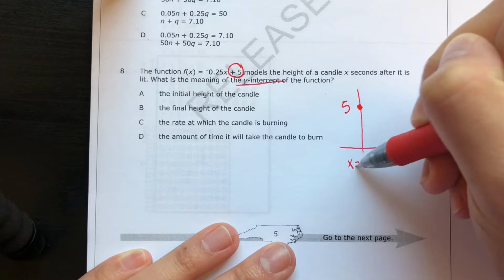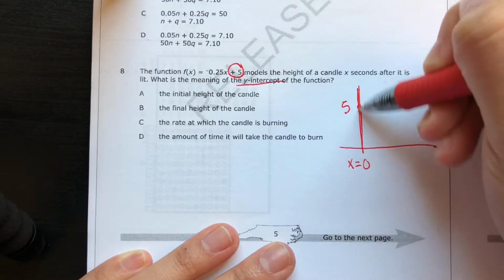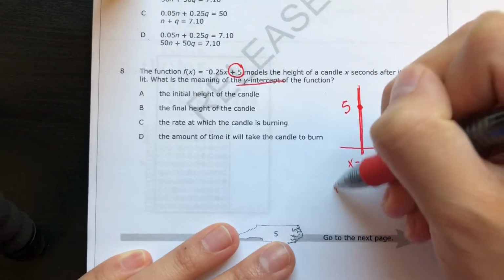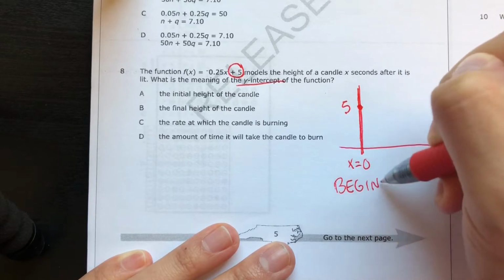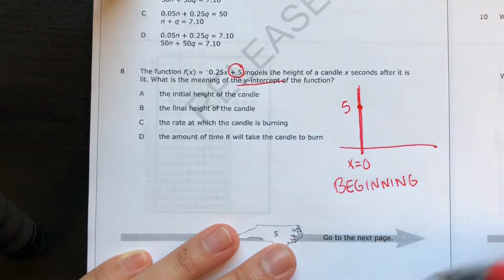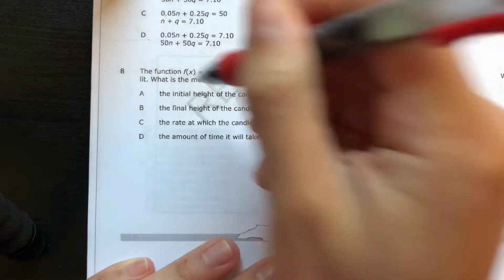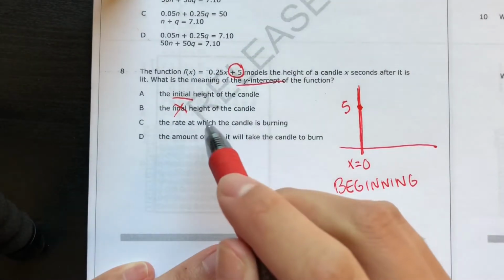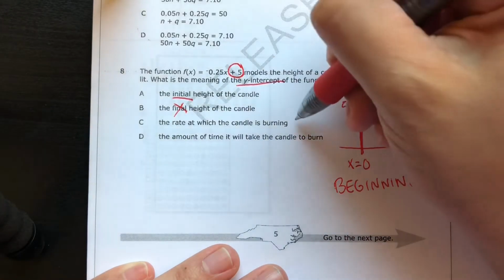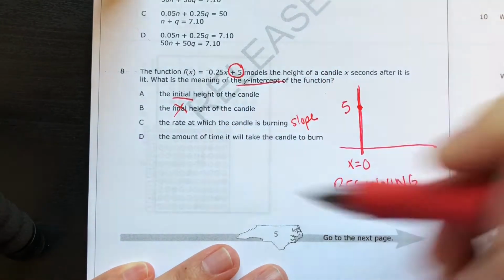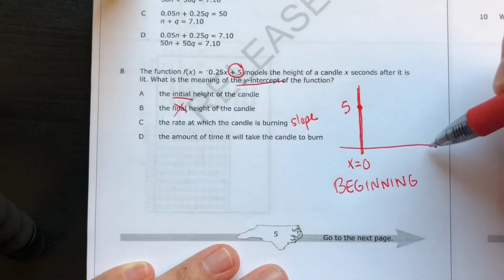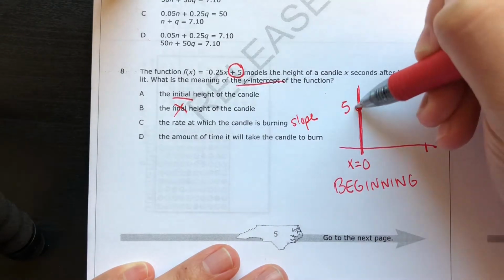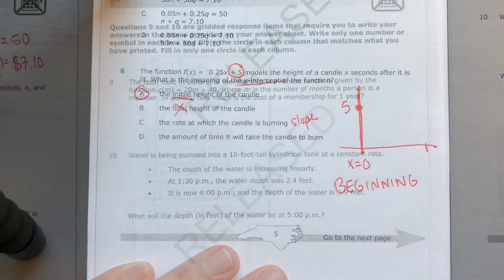That is when x equals 0 on this axis right here. So it's always going to mean this, the beginning. So which one of these means the beginning? Initial, that means beginning, so we can keep that. Final is the opposite. That's not what it's going to be. The rate is the slope, which does not mean the y-intercept. And the amount of time would be at the end, which also is not the y-intercept. So the best answer is letter A.